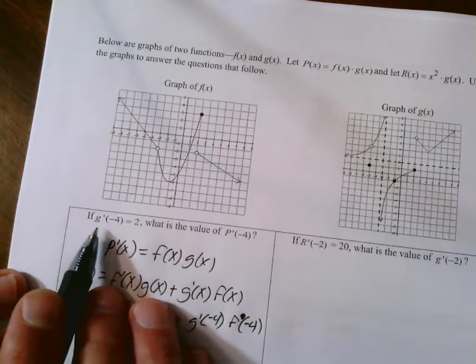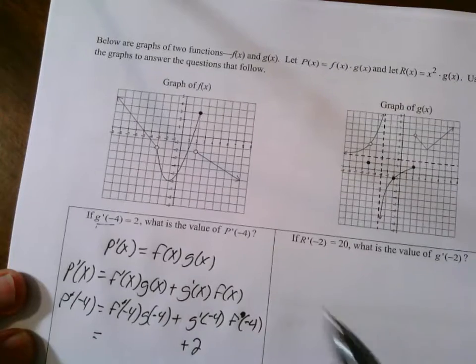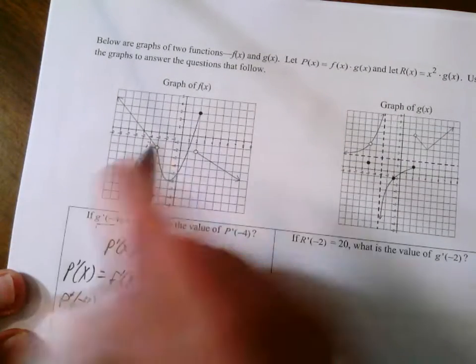Alright, so it says here g prime of negative 4 equals 2, so that's good. f prime of negative 4 is our slope at negative 4, which is just negative 1.